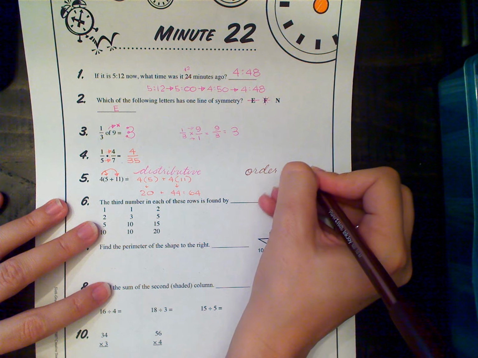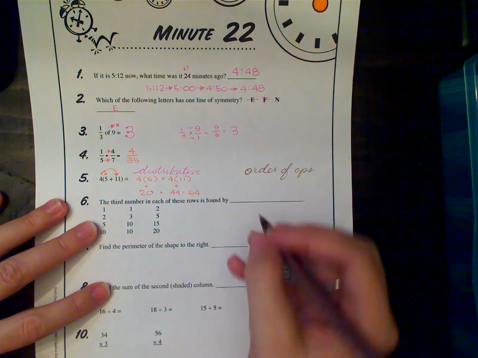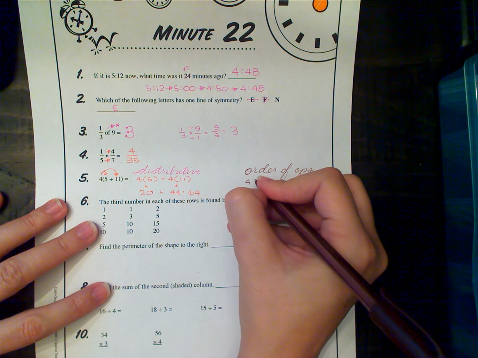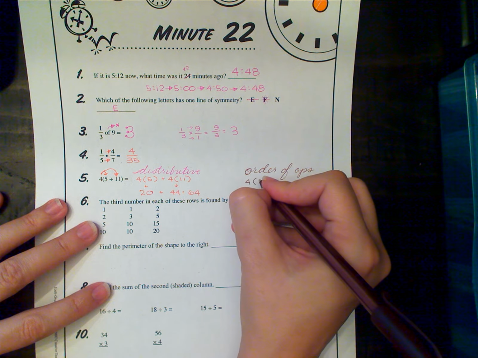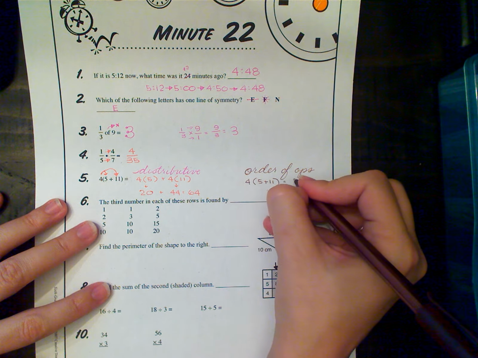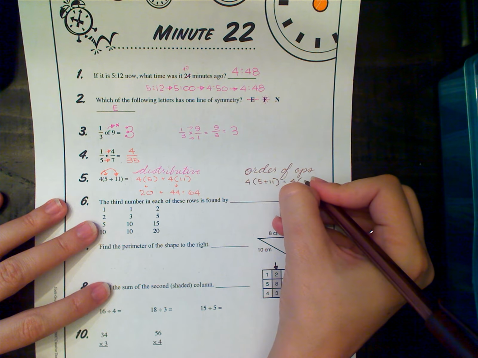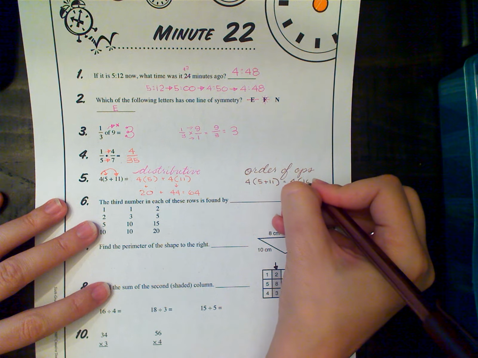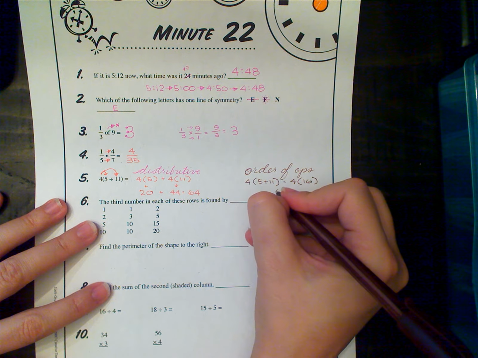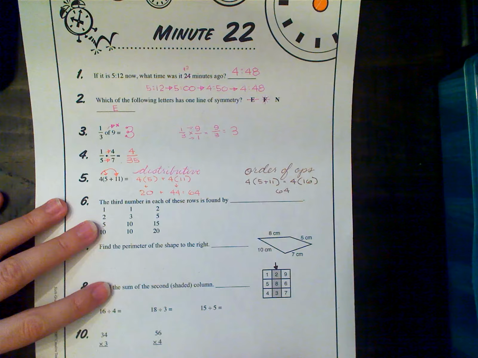Order of operations to do the same thing. Order of operations would say that I have to do what's in the parentheses first. So 5 plus 11 is really 16. So now I have 4 times 16. And 16 times 4 is 64.